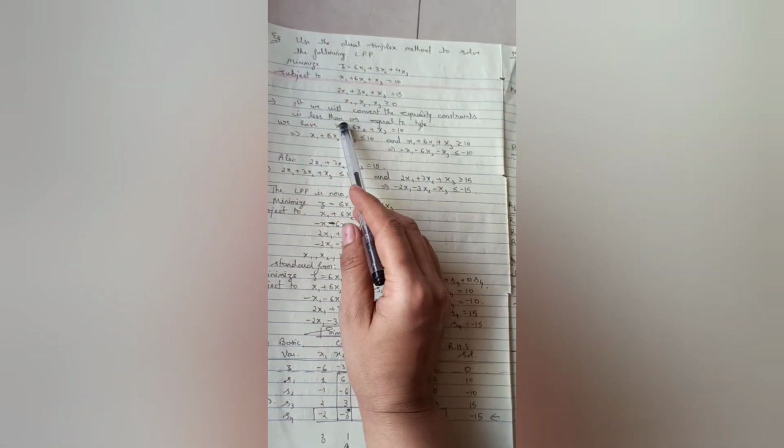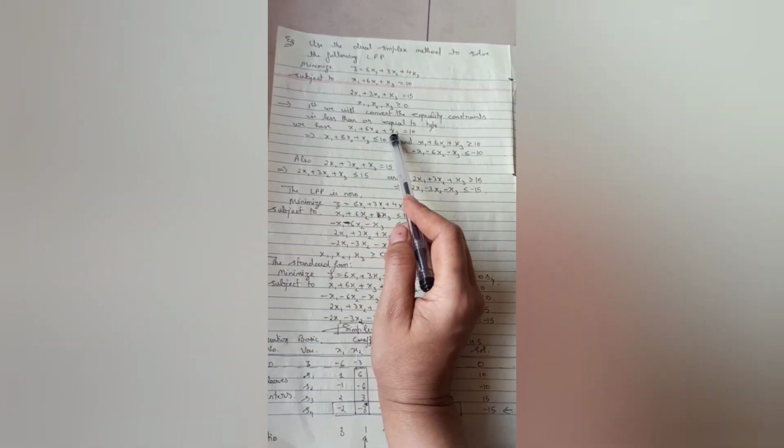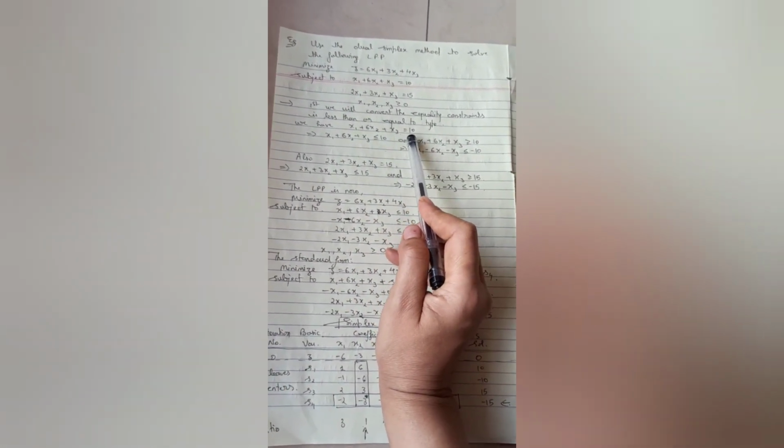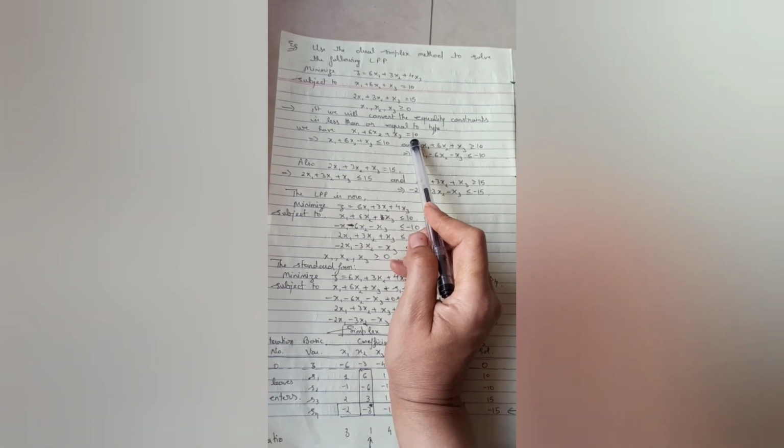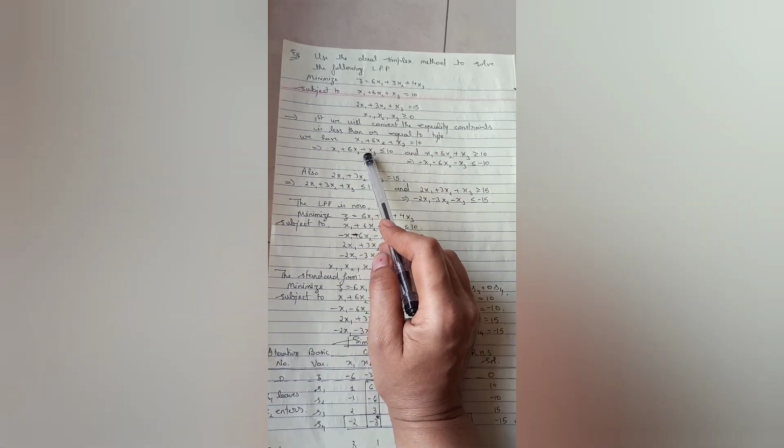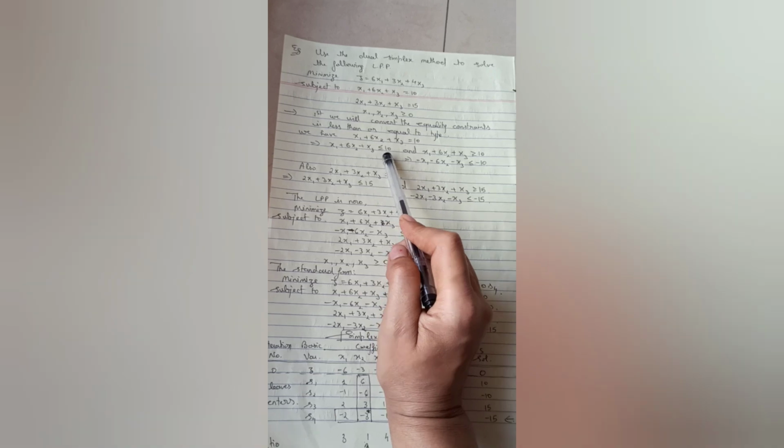We can see here both are equalities. But we don't want equalities here, we want inequalities, that too of less than or equal to type. If it is equal to, how can I get less than or equal to? We can see x1 plus 6x2 plus x3 equals 10, so we can write it as x1 plus 6x2 plus x3 ≤ 10.